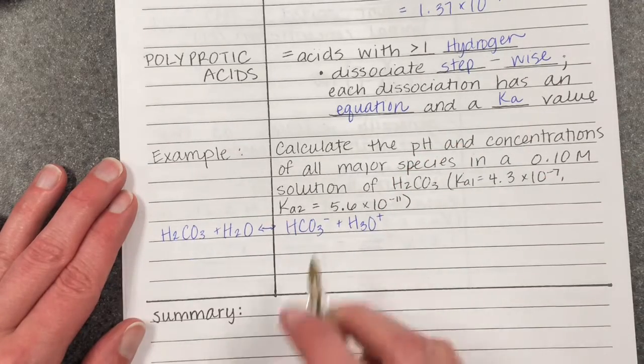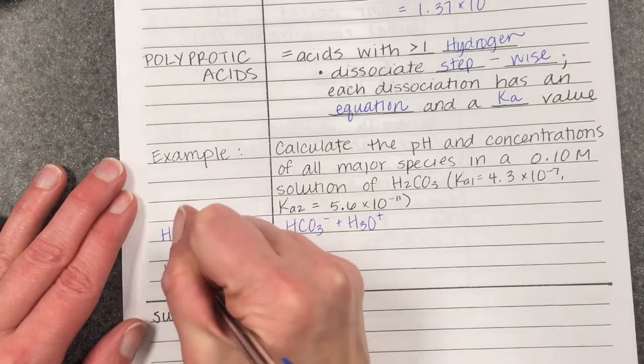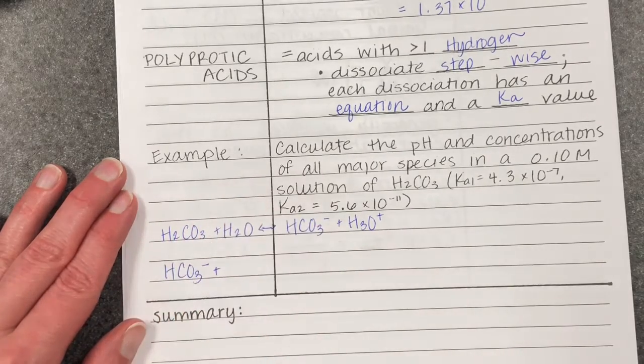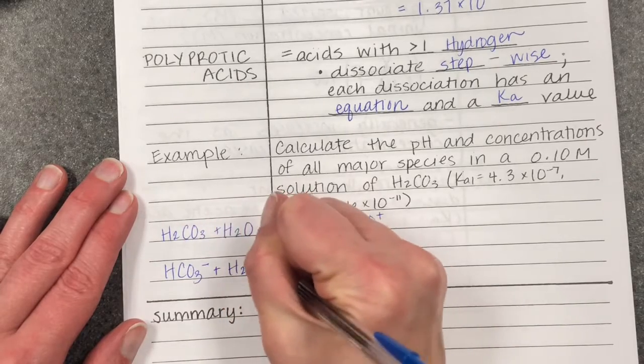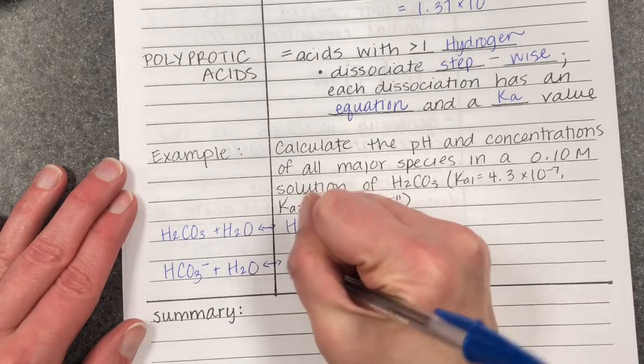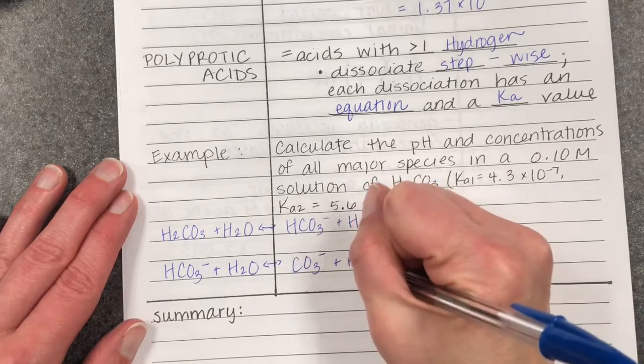In the second dissociation, I'm going to take the anion here, HCO3 minus, and we're going to take off that last proton. It donates that last proton to water to become the carbonate ion and another hydronium.